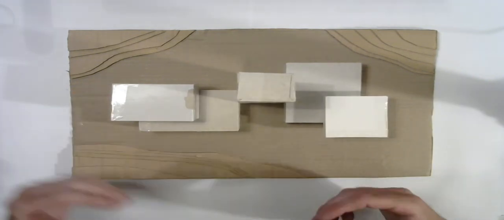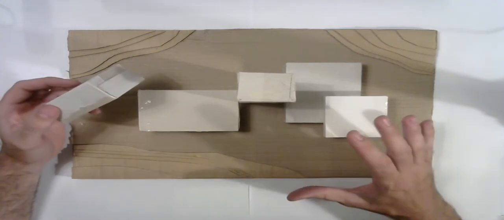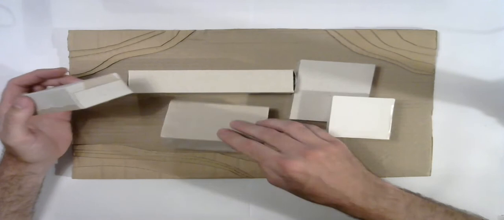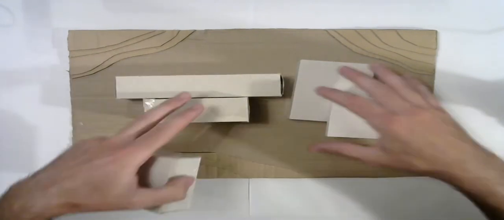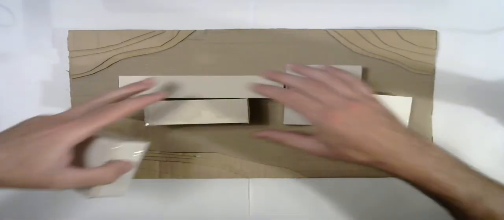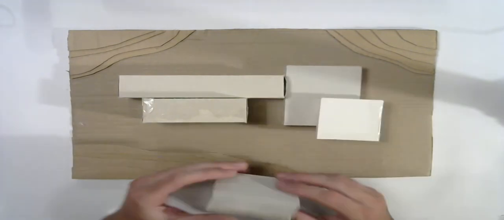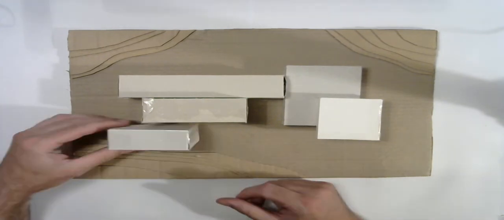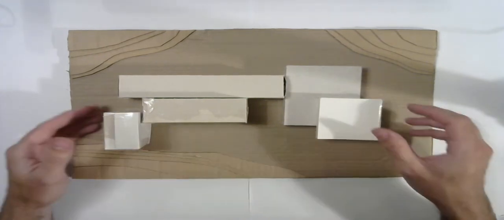Okay, so basically you're generating lots of different ideas, lots of different configurations of these cuboids, and in turn you're creating a number of kind of sketch models, rough models, for an architectural model project, which we will finish off when we are at school.